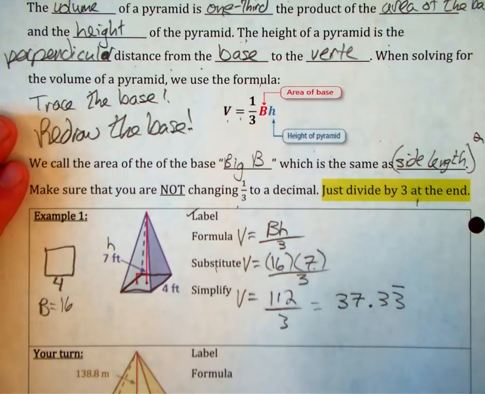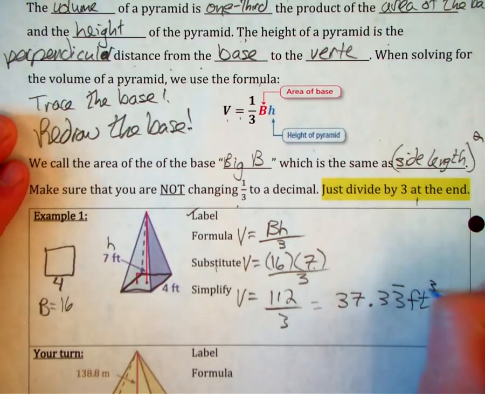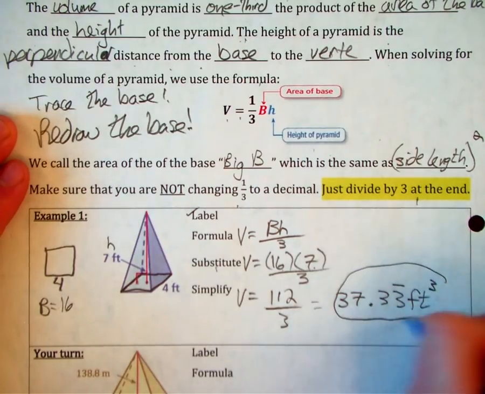And now, since we're talking about volume, again, we're going to have our cubic units, or units to the third power. There's a lot of 3's in there, so make sure, again, that little adjustment on where that 3 is, it makes a huge difference. You're saying that this is the cubic feet.